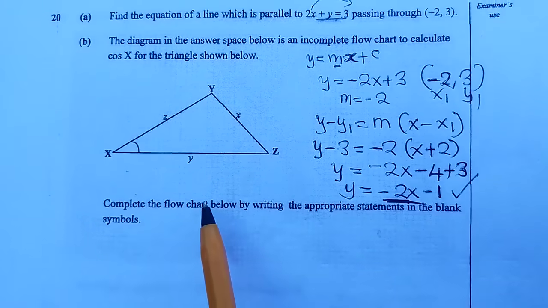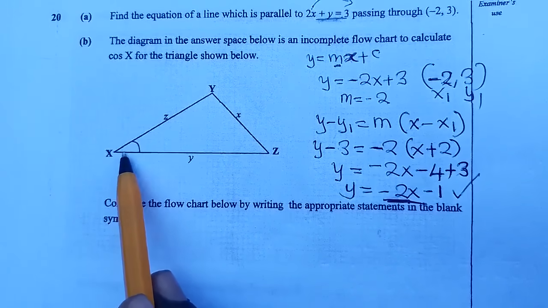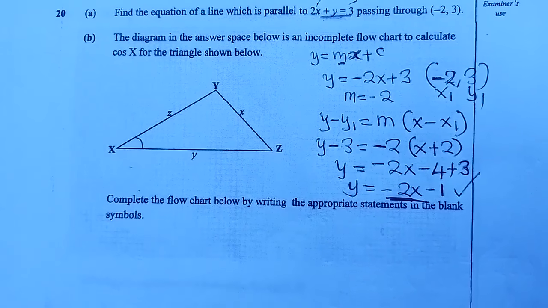They are calculating cos x. How can you calculate cos x?